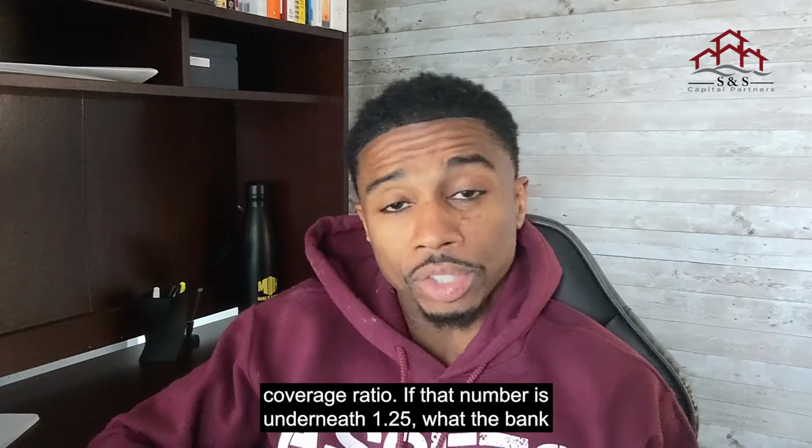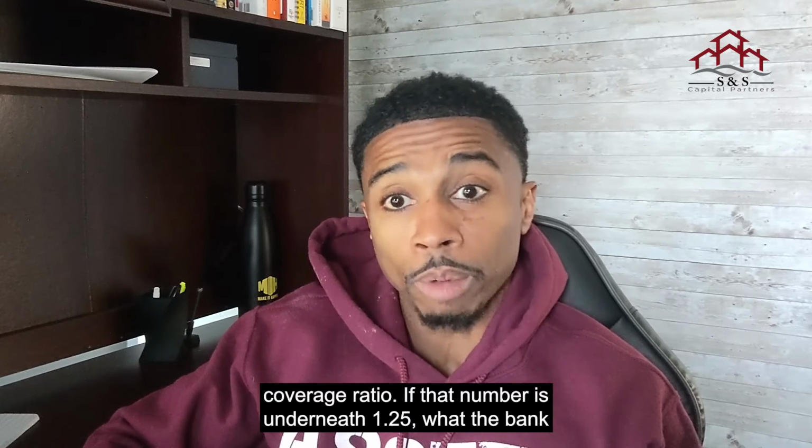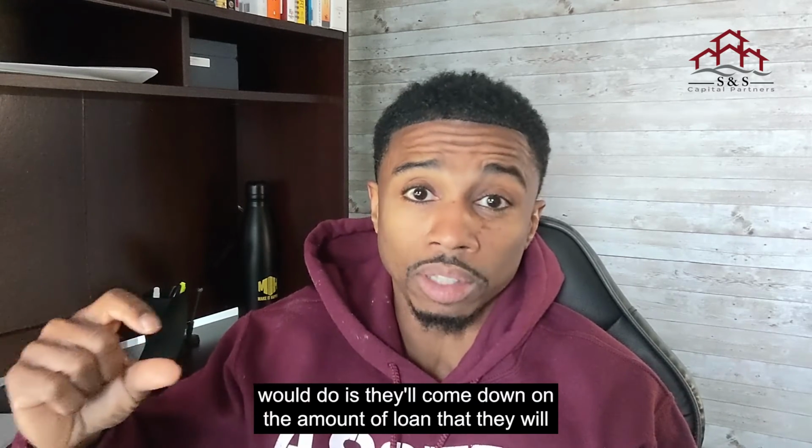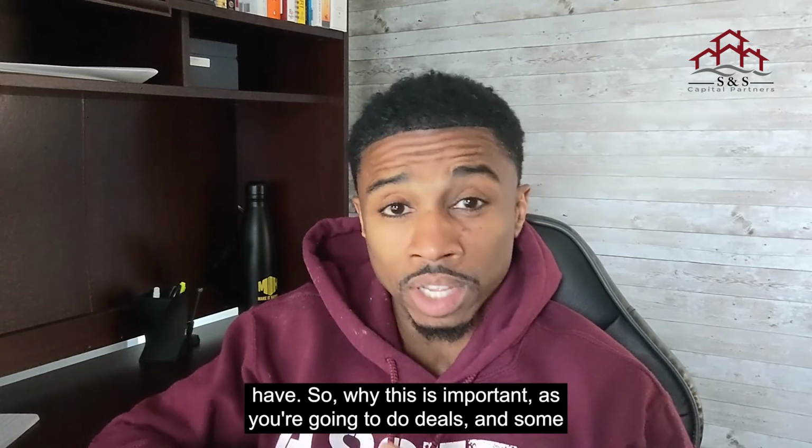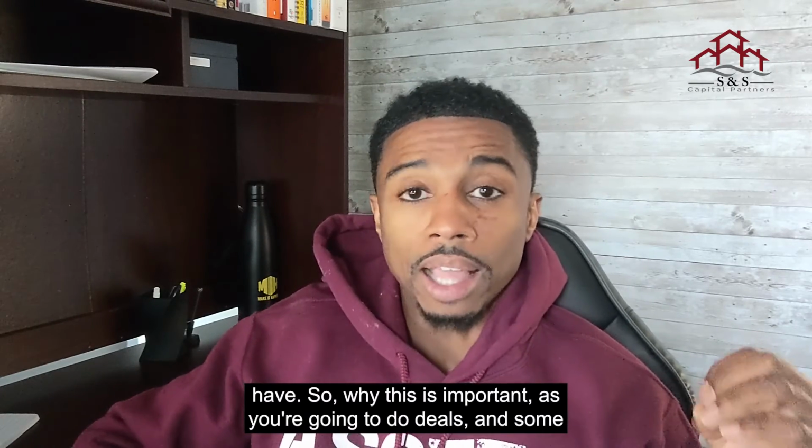If that number is underneath 1.25, the bank will come down on the amount of loan.